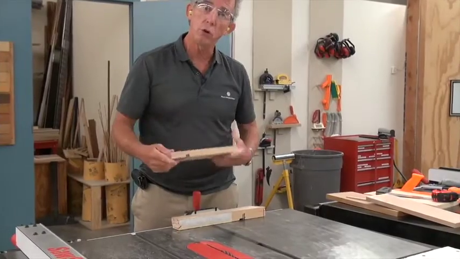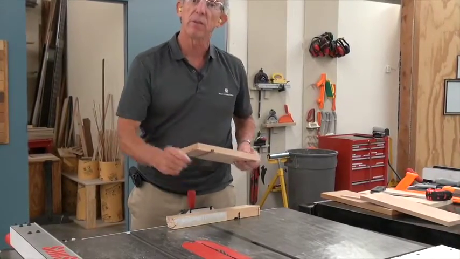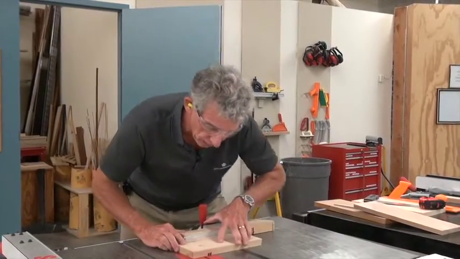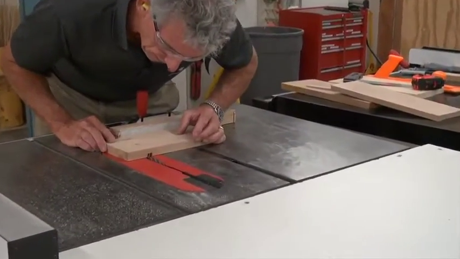Sometimes when you do this, you go over and now you have the thickness of the blade too much on your cut. So now I've stopped the machine, I'm gonna come over, I'm gonna line it up.